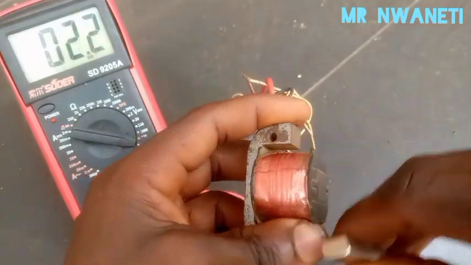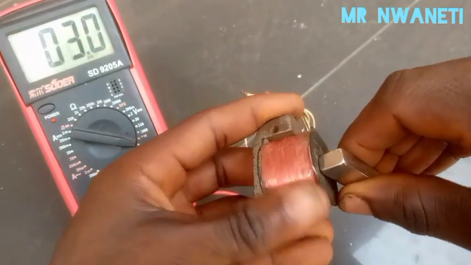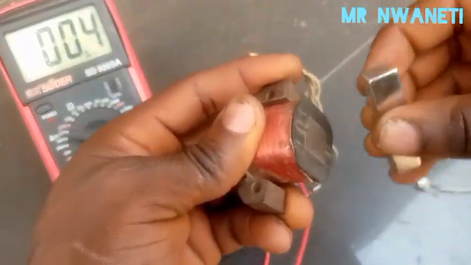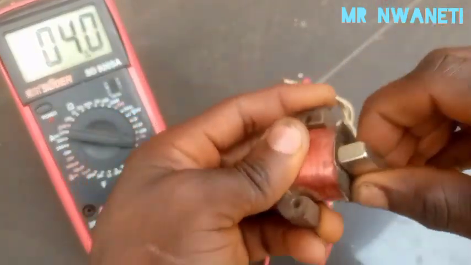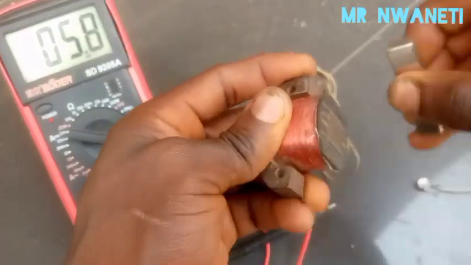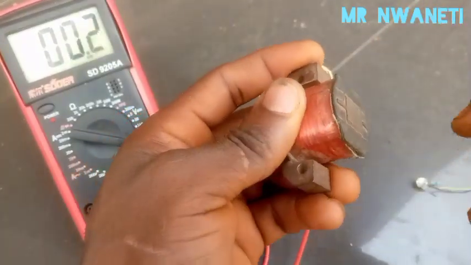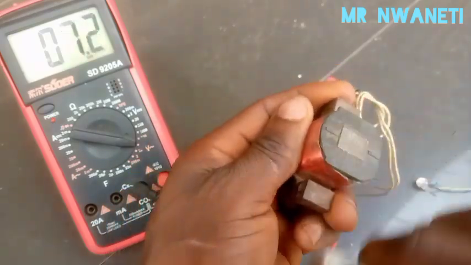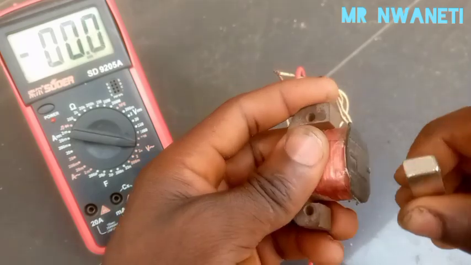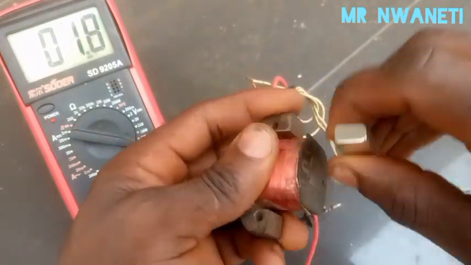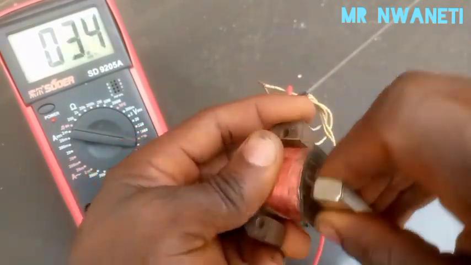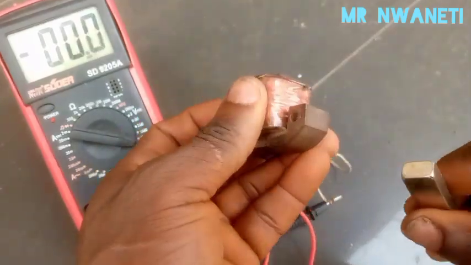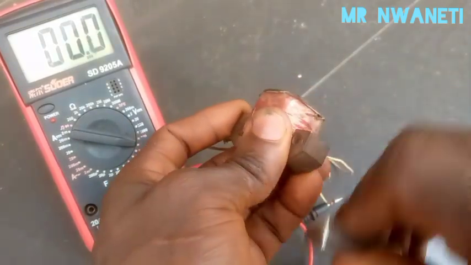Now let's see. I generate 4 volts, 5 volts, 8 volts, 7 volts, 8 volts. So you can see. If I place it here, I will be generating, but it will be minimal.